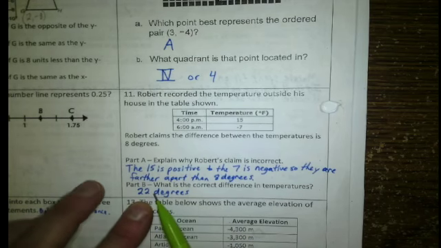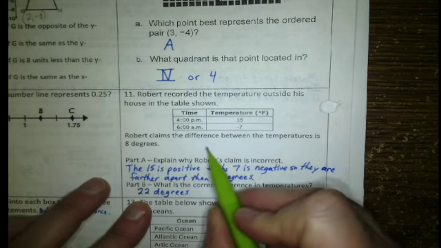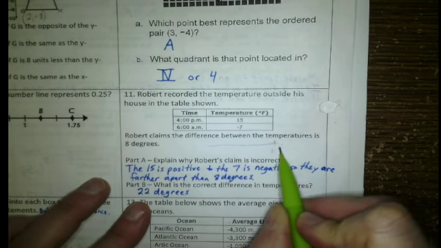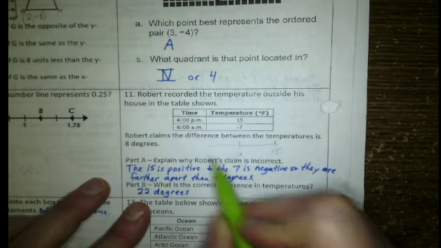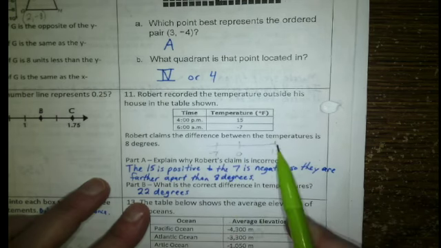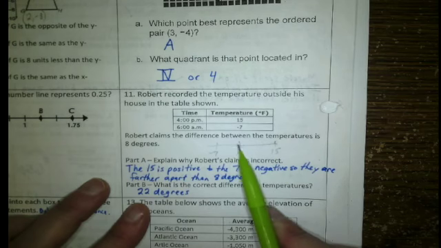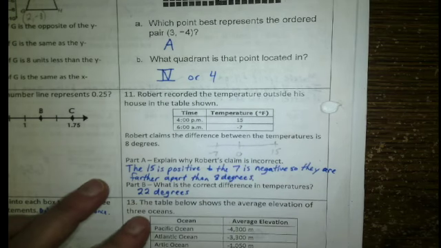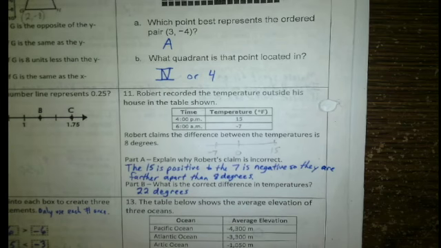If I were to think about a number line, and if I were to draw the number line and put 15 way out here and I put 0 right there, then -7 would be over here. So 15 just to get to 0 plus another 7 to get over here, that's where you get the 22 degrees difference.